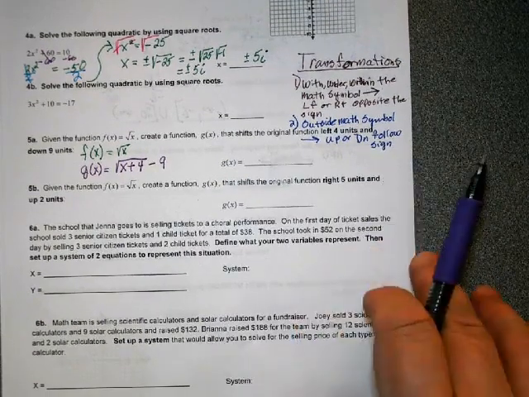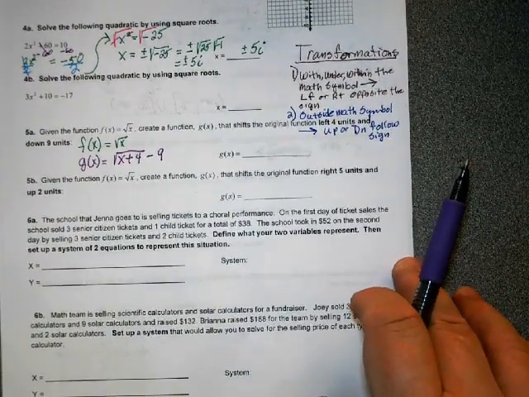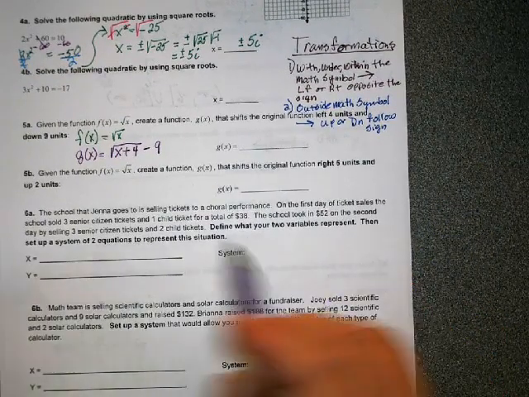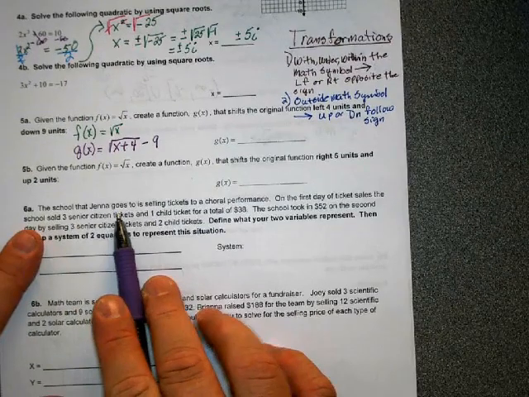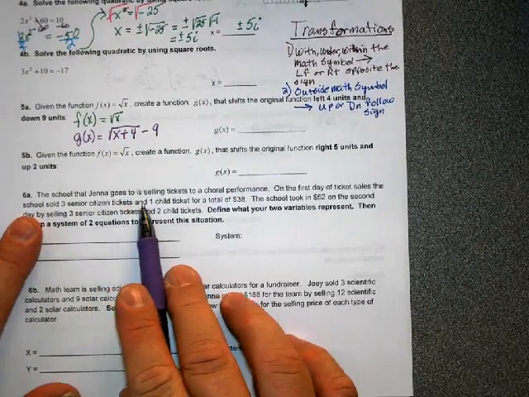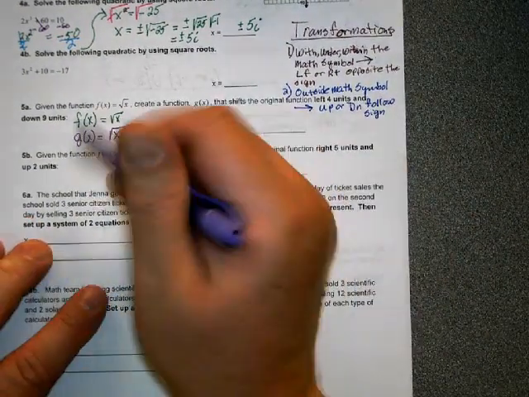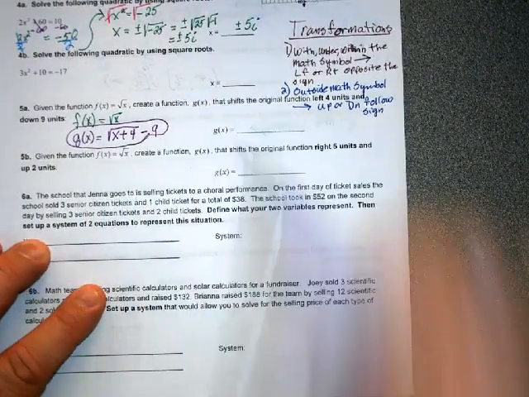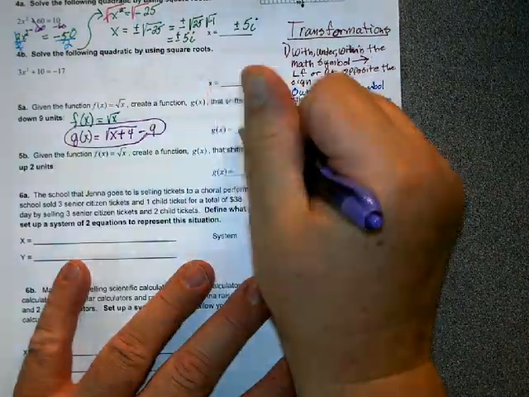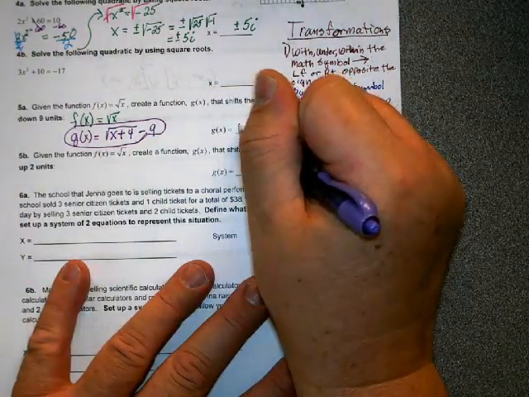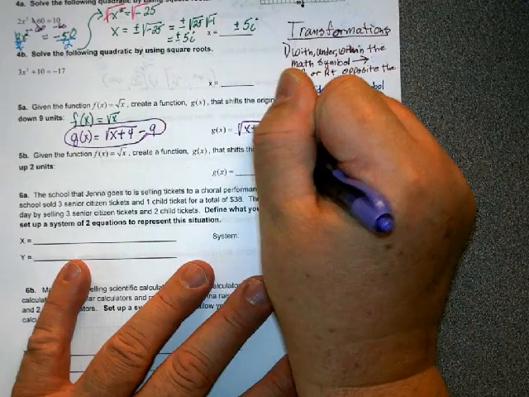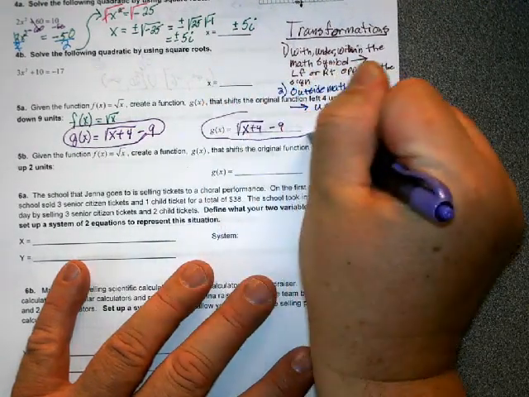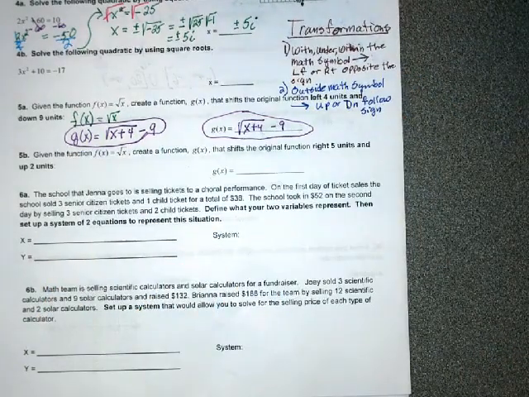Number 6 is our systems of equations problems. Okay? It says the school that Jenna goes to. Is that the answer? Yep, that's my answer. There's my g of x. Whoops. There. Oh, I suppose I should put it here. Square root of x plus 4 minus 9. All right, back to the systems.